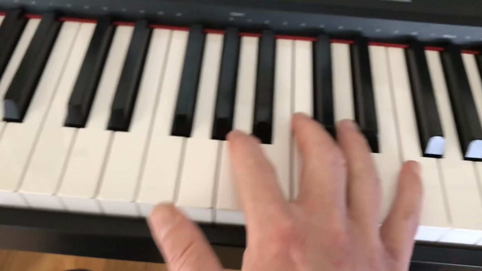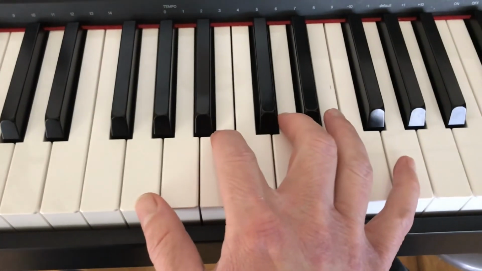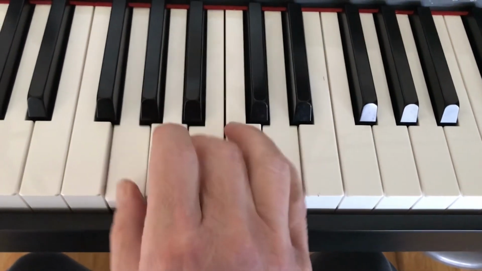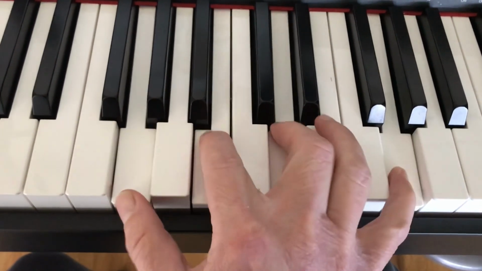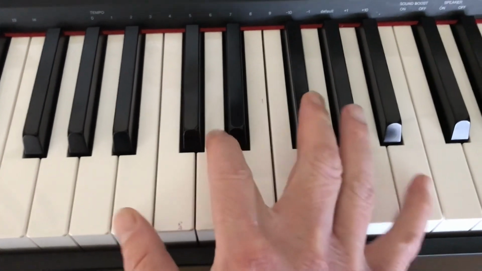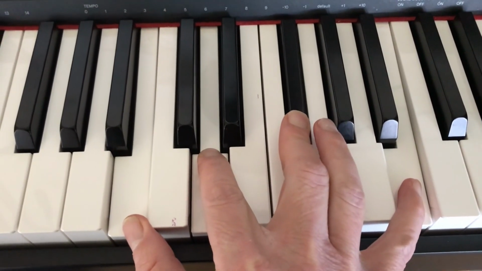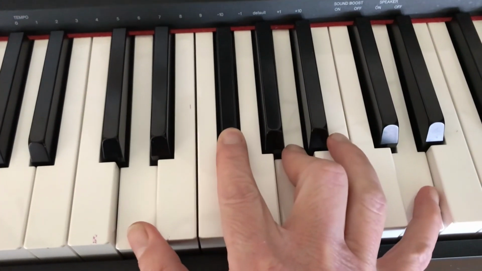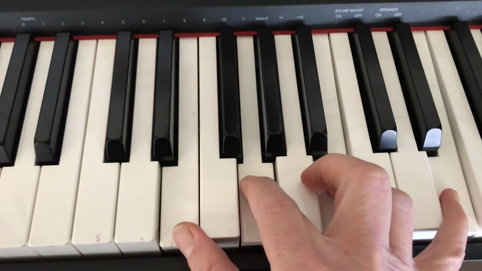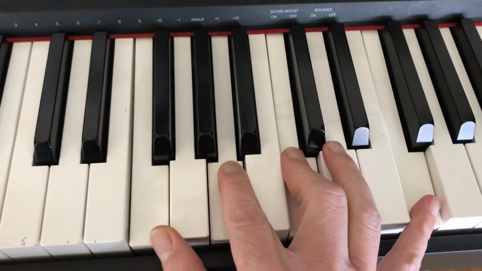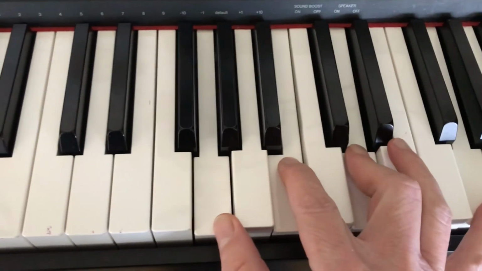Well, it's no different for G, other than G has an F sharp, so some of the chords will have F sharps in them. There's the G chord. Once again, it can be played here, but this is the octave version. A minor, B minor, C, D major, E minor, and then the 7th that's flatted, F major. Back to G.